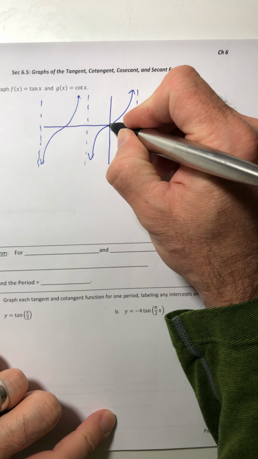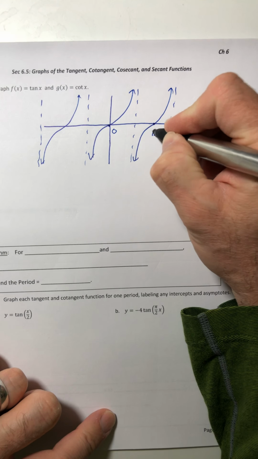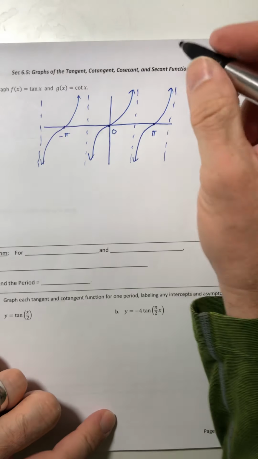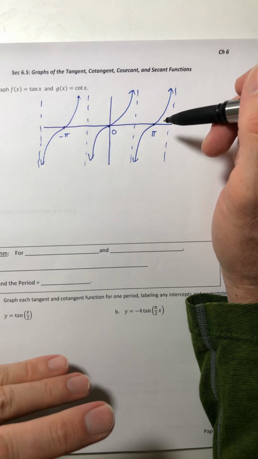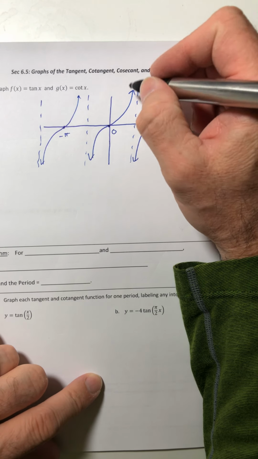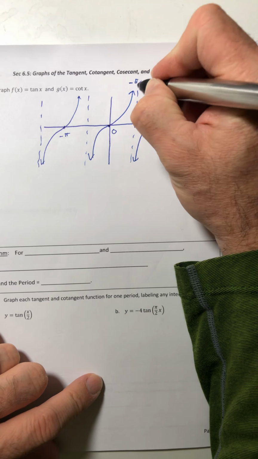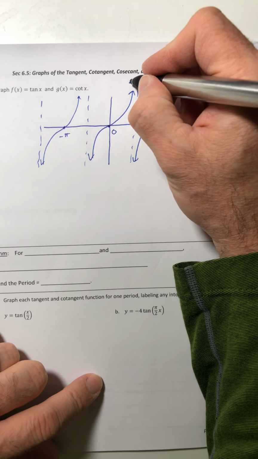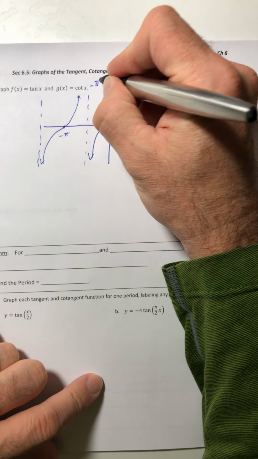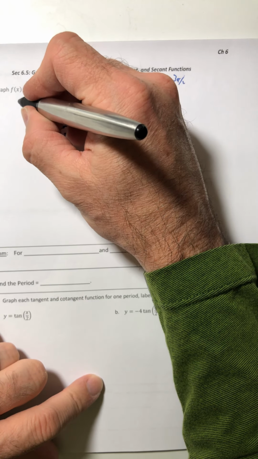So the first intercept is just like sine, it's at 0, and then it's at the whole number pi. So 0, pi, 2 pi, 3 pi, and so on and so forth. And then the vertical asymptotes are at negative pi over 2, positive pi over 2, 3 pi over 2, 5 pi over 2, 7 pi over 2, and then the negative versions on the left side.